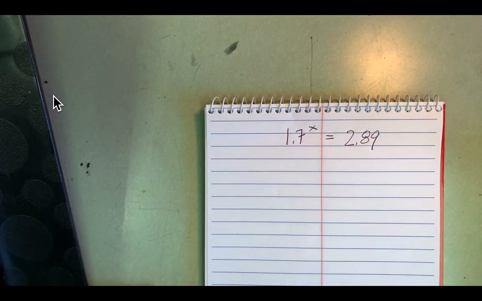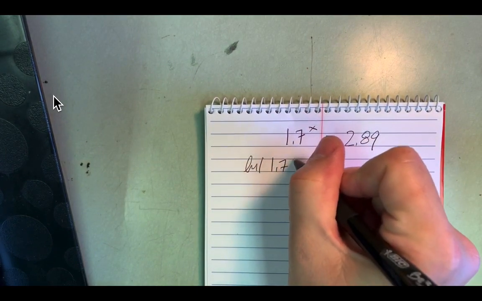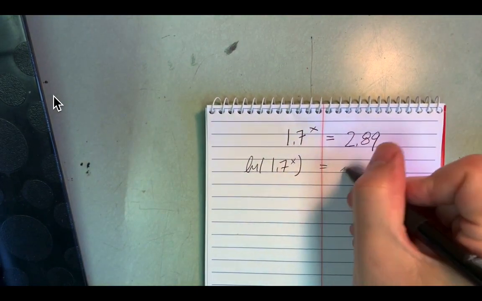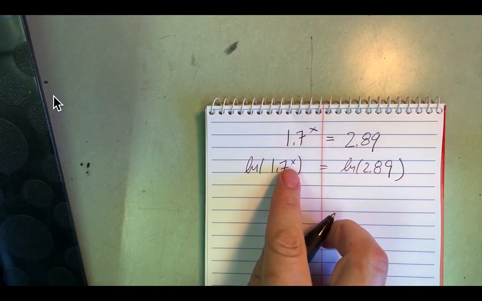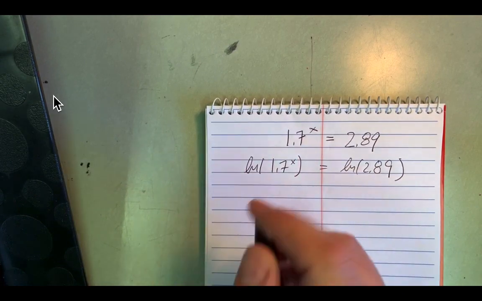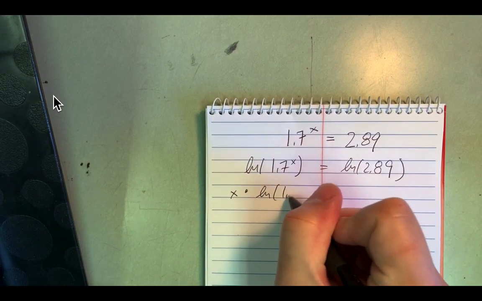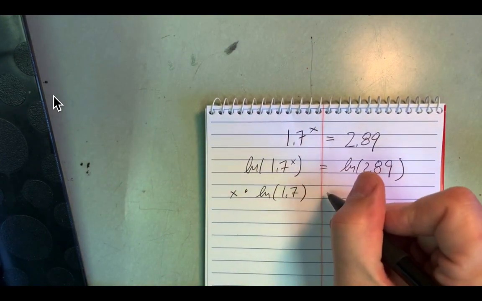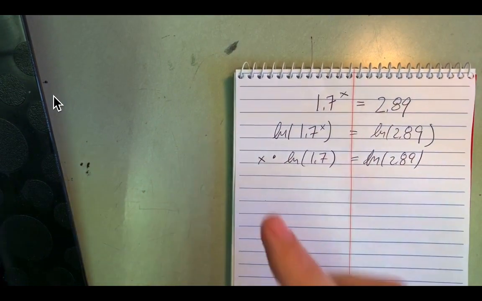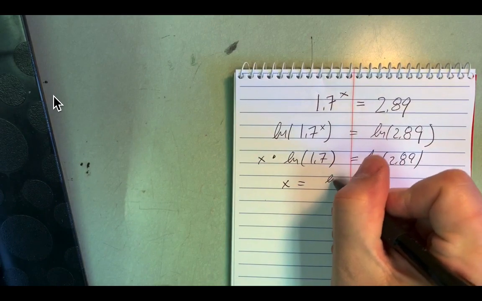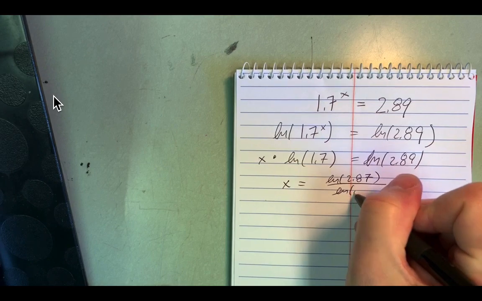There's this nice property of logs where if we take the natural log of both sides, the natural log of 1.7 raised to the x power is equal to the natural log of 2.89. The nice property that logs have is that this x can come out of the parentheses, and it becomes x times the natural log of 1.7. Now the calculator can do a lot of the work for us. So x is equal to the natural log of 2.89 over the natural log of 1.7.